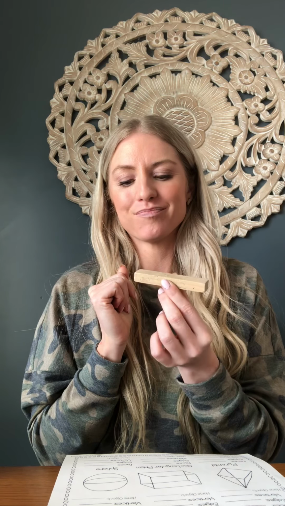And here is a triangular prism. 2 triangle sides. I'll show it to you this way. 2 triangle sides. And then the 3 rectangles coming together like a tent. And a rectangular prism, which I didn't quite make, but looking again like this.